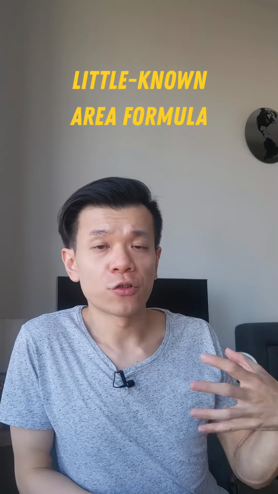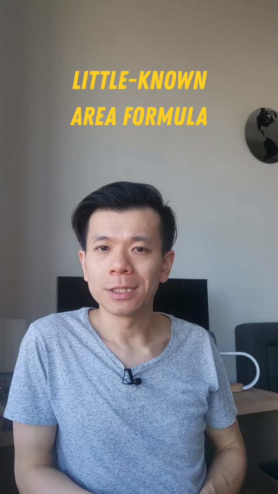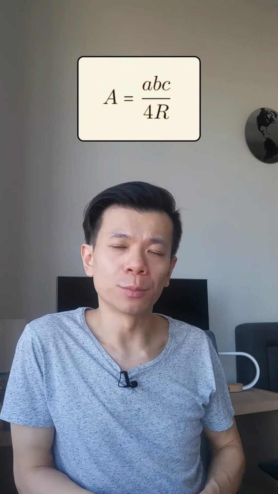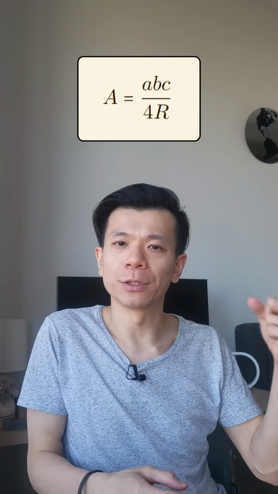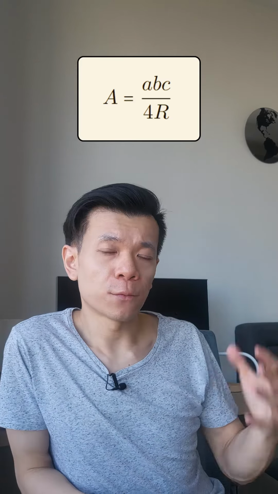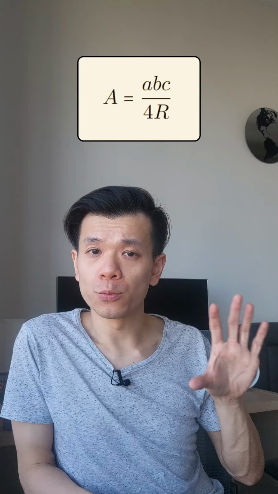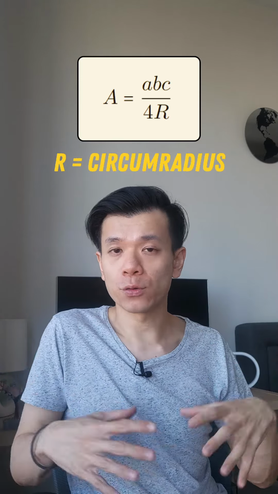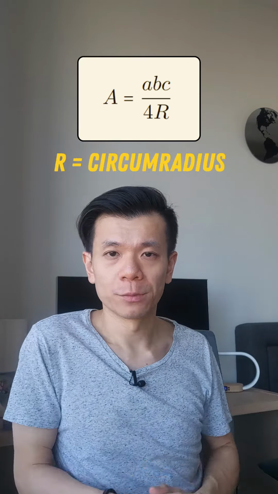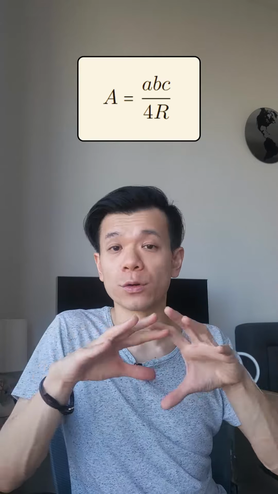Here's the formula for the area of a triangle they don't often show you in school. The area of a triangle, capital A, is equal to the product of its three sides, little a times little b times little c, all over 4 times R, where R is the circumradius, which is just the radius of the circle that circumscribes the triangle. That just means the circle will pass through the 3 vertices of the triangle.